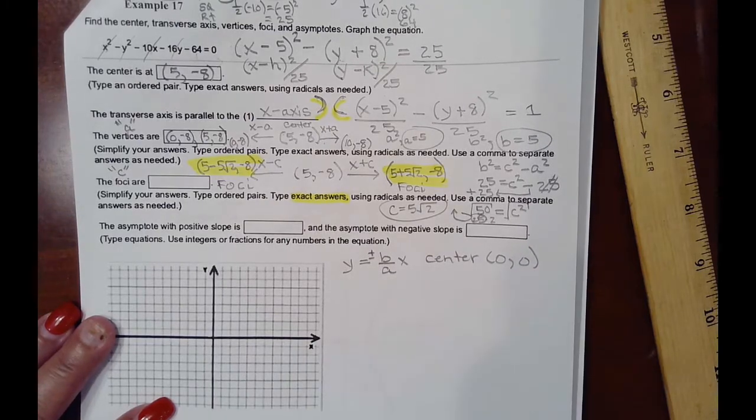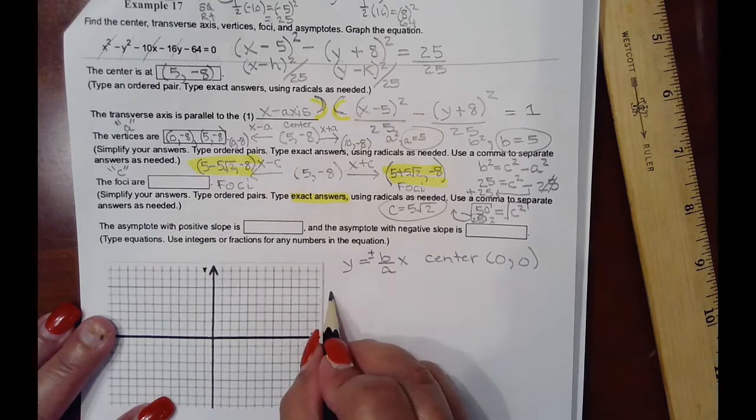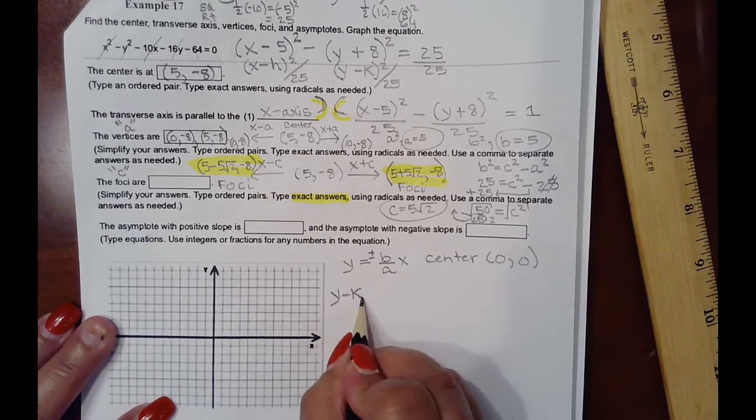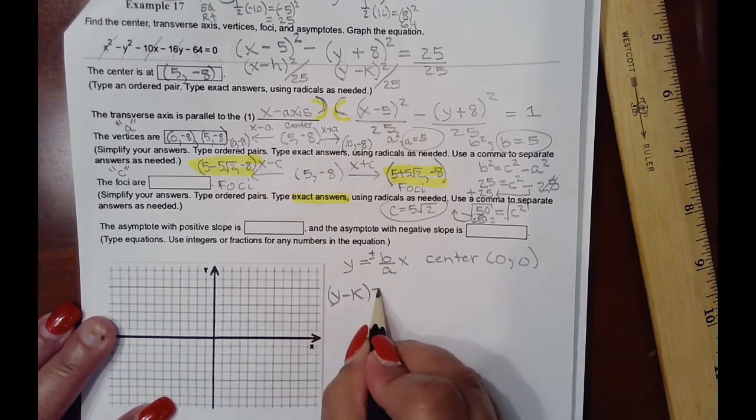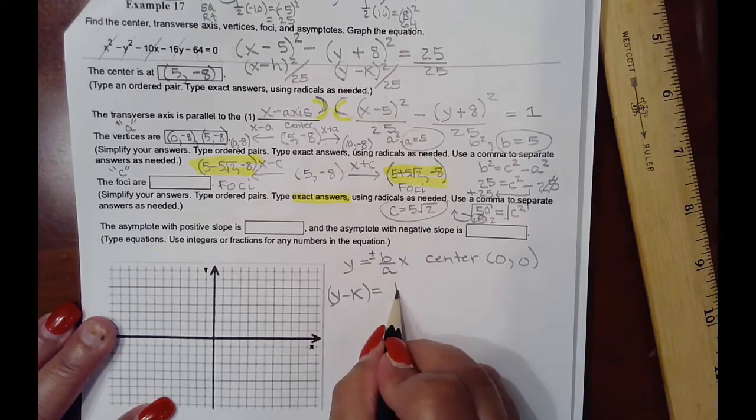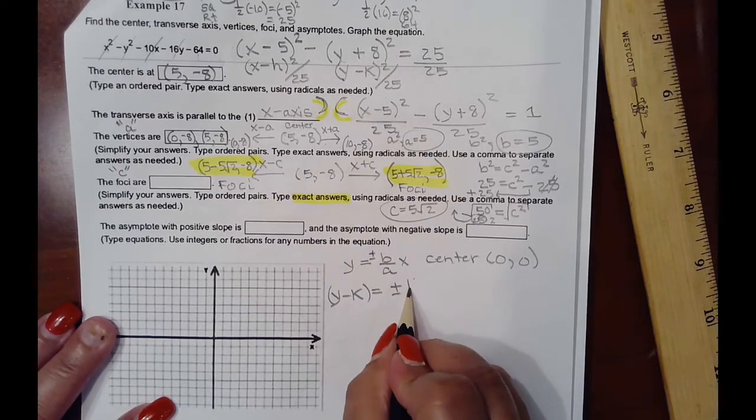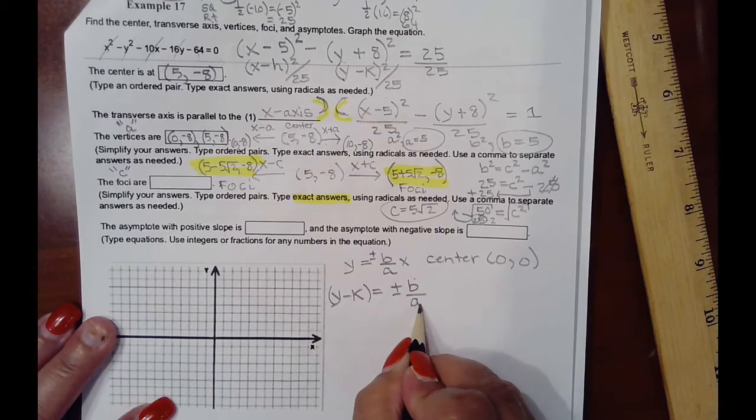But the minute you get into a shifted situation, the y becomes y minus k, and the x becomes x minus h.